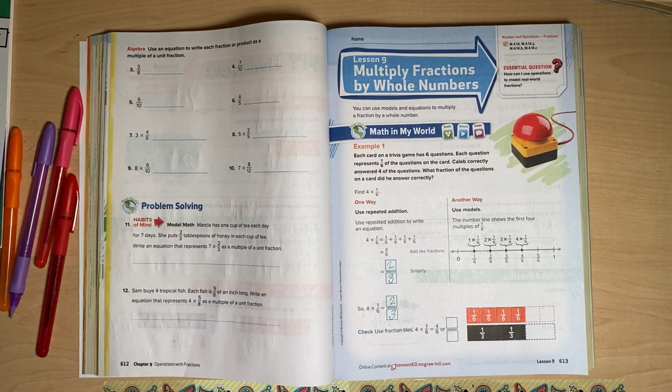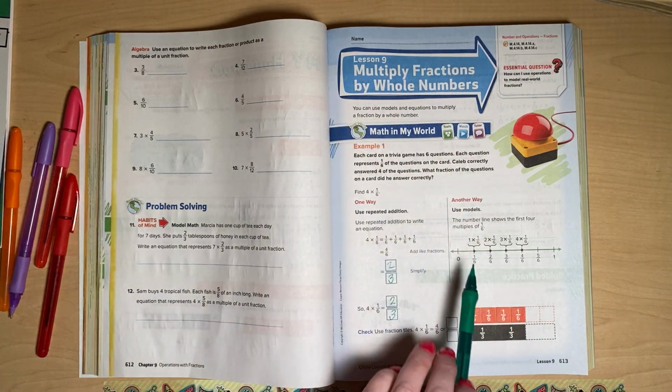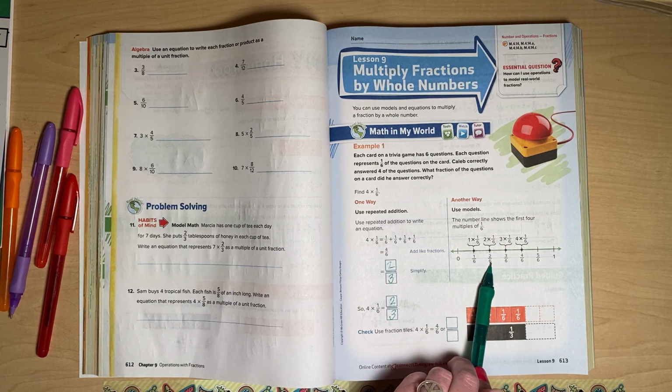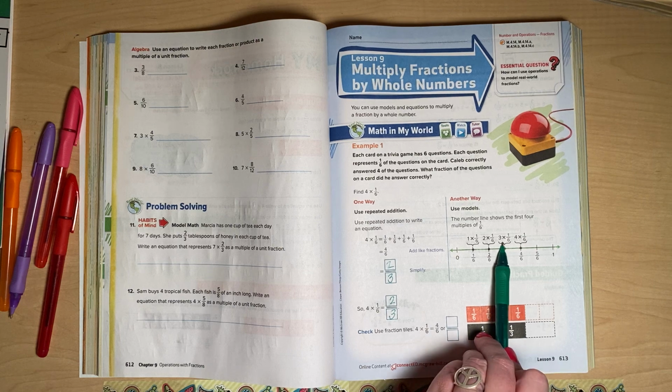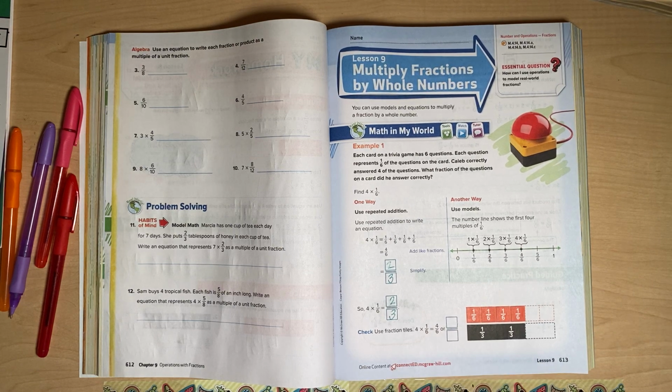Okay. The other way they show us to do this problem is to use models. The number line shows the first 4 multiples of 1/6. So 1/6 is the same as 1 times 1/6. 2/6 is the same as 2 times 1/6. 3/6 is the same as 3 times 1/6. And 4/6 is the same as 4 times 1/6.